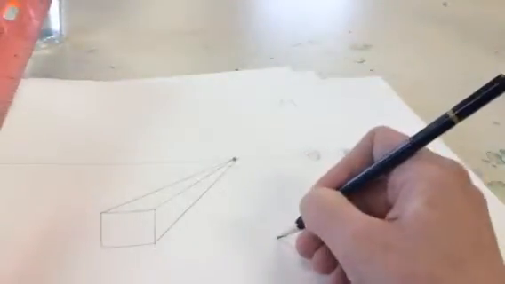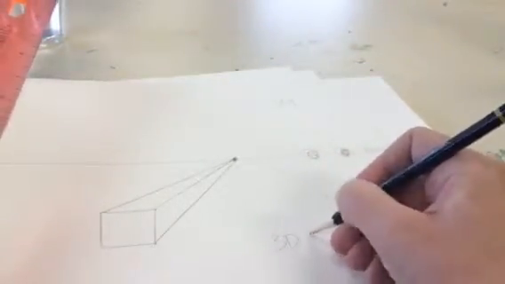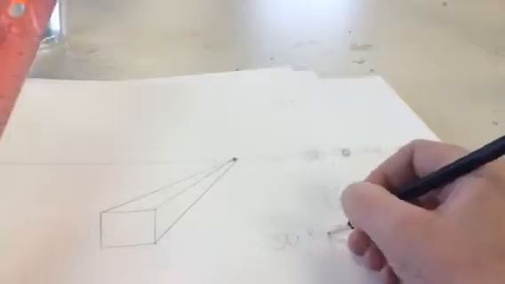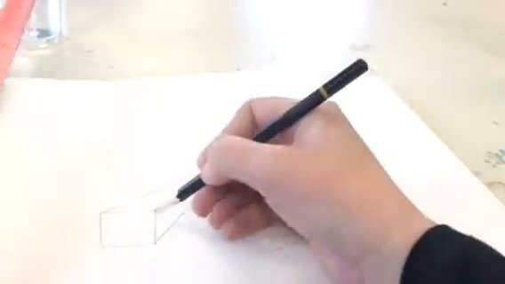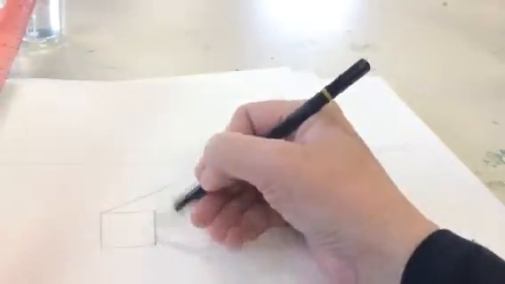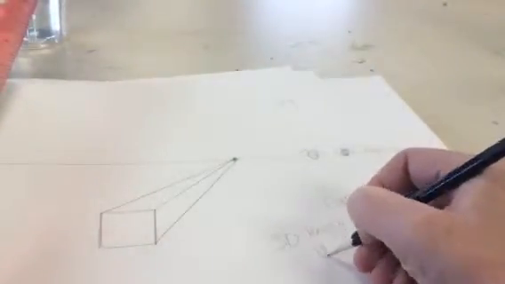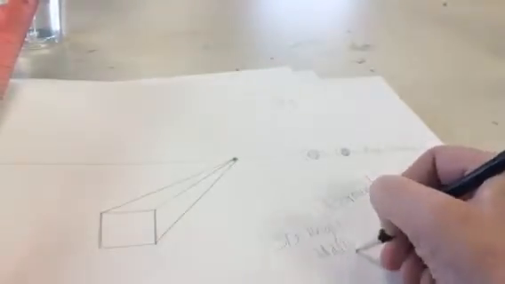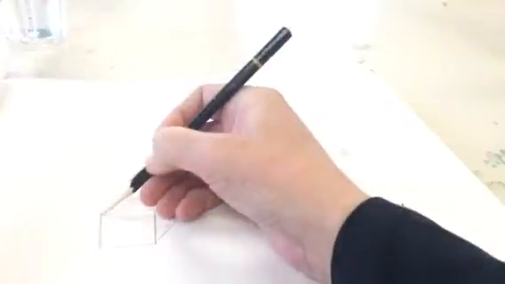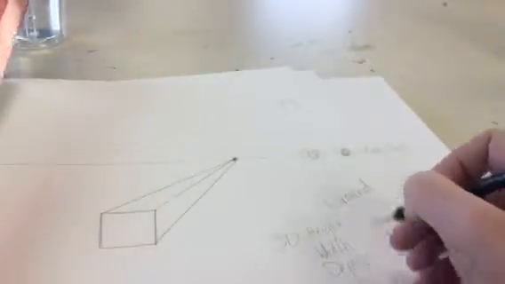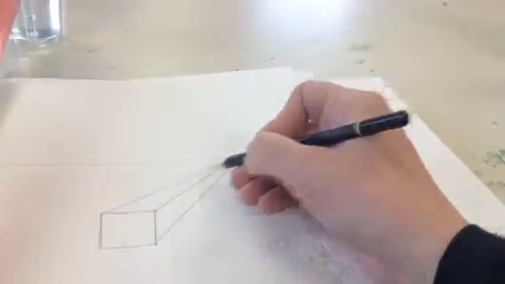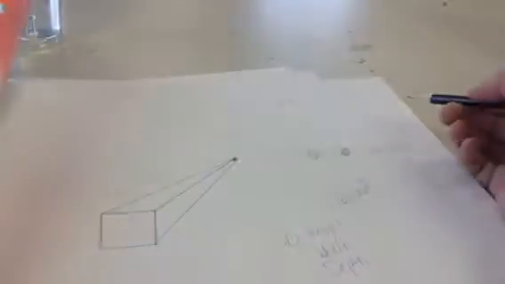To make things look 3D, you need height, which we have right here. This is our height, and here we need width, width right here, and depth. Depth, in this case, are my diagonals going back into space.